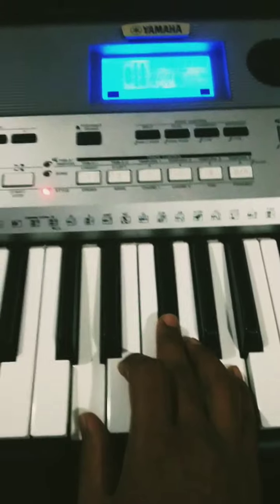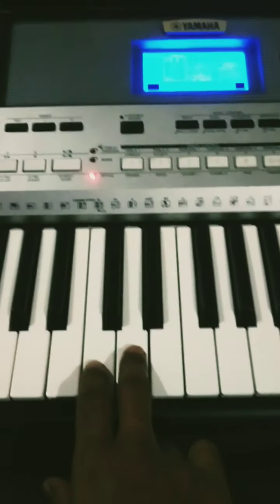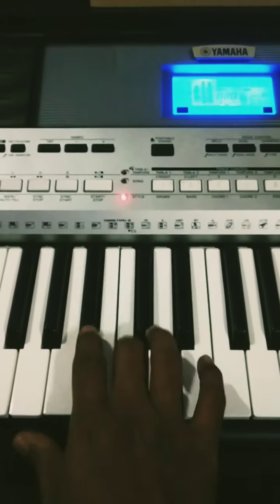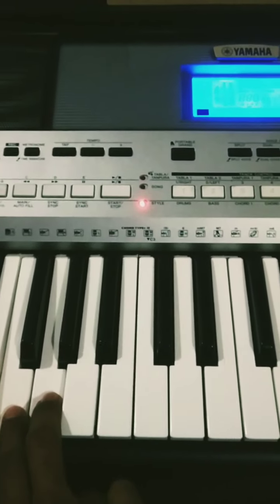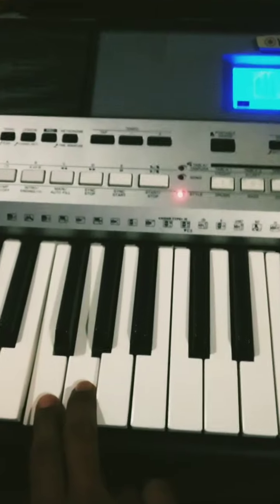This is D Mixolydian. In the same way, if we keep on adding the notes, tone, tone, semitone, tone, tone, we land on F this time.